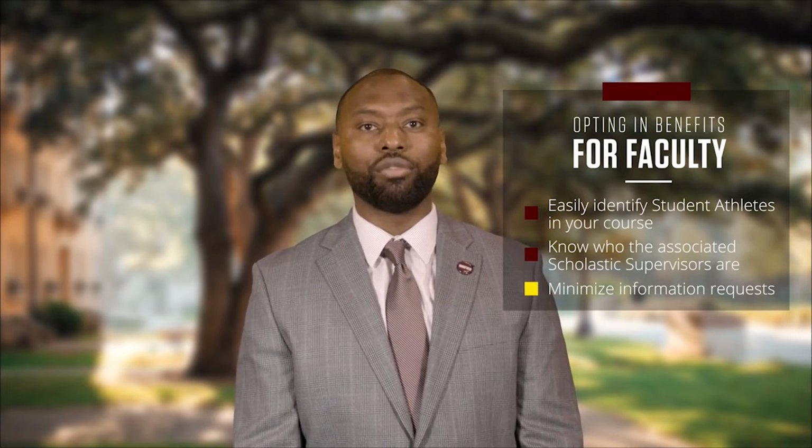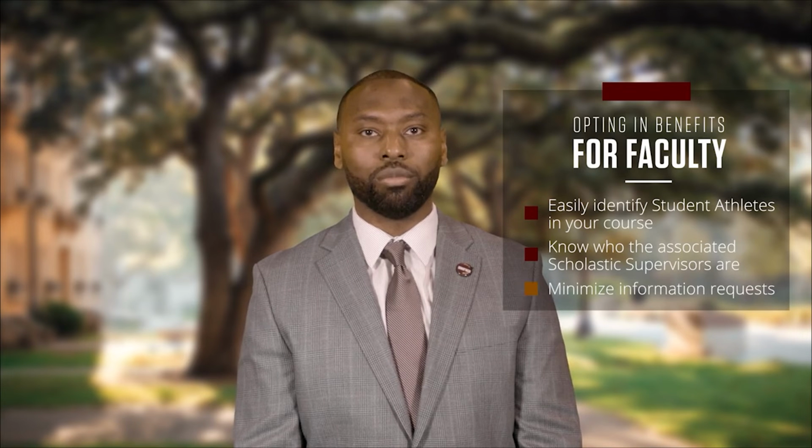Currently, we send progress reports twice a semester and often additional emails asking for information about a student's progress in your course. With this feature in Canvas, you will not need to fill out those requests, and we can minimize the number of emails we send to you because we can view the same information shared with our student athletes. Thank you for your continued support of our students.